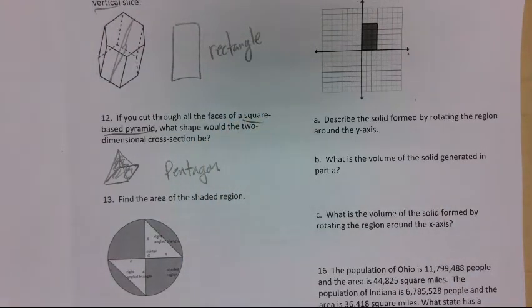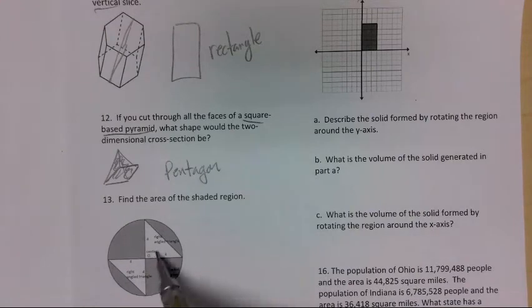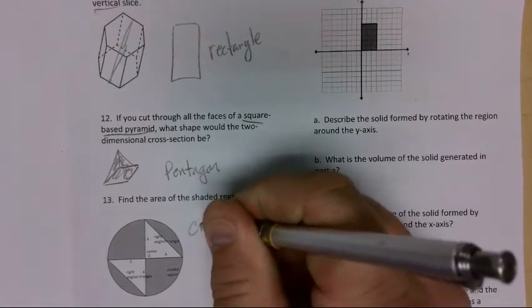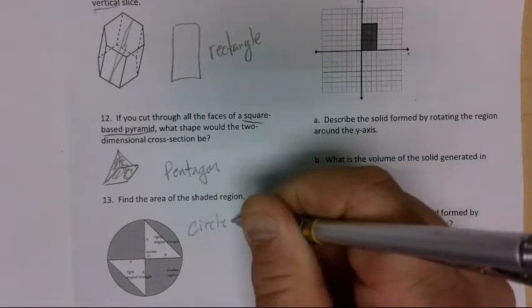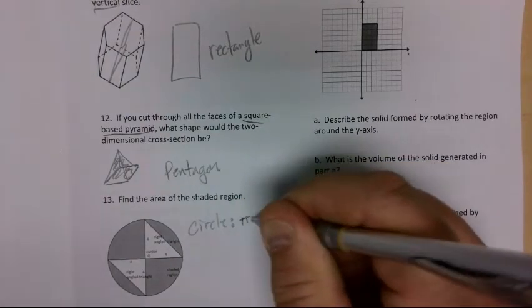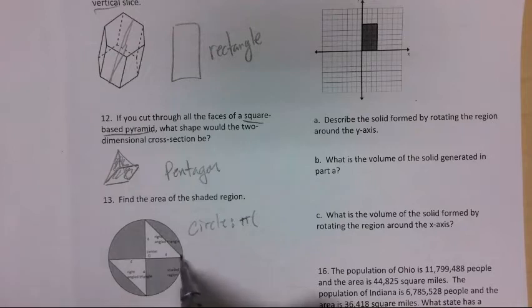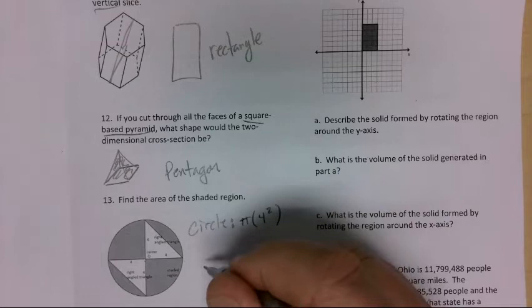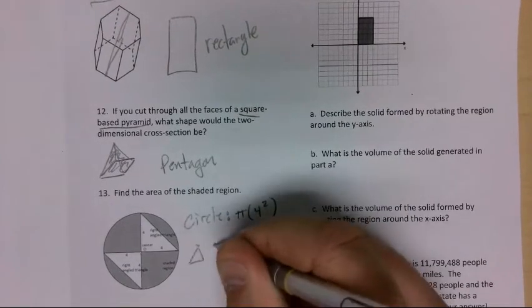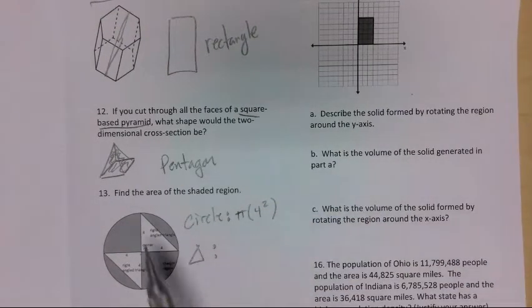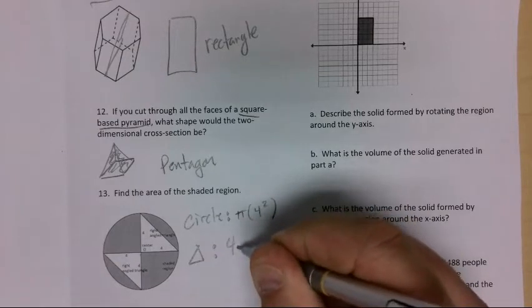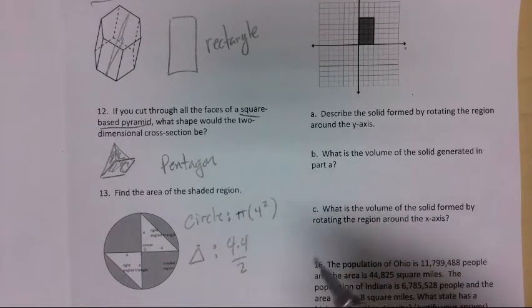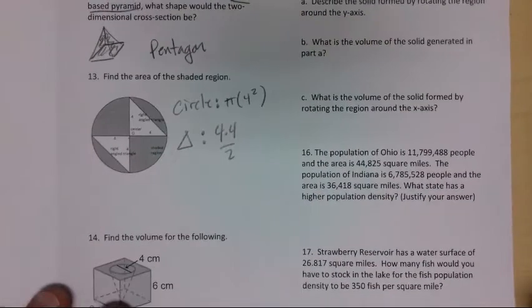Okay, find the area of this shaded region. Well, the shaded region I would describe as everything in the circle except for these 2 triangles. To find the circle, it's pi r squared. So pi times, and the radius is 4 from there to there, 4 squared. And then the triangles are base times height divided by 2. So this is 4 times 4 divided by 2.